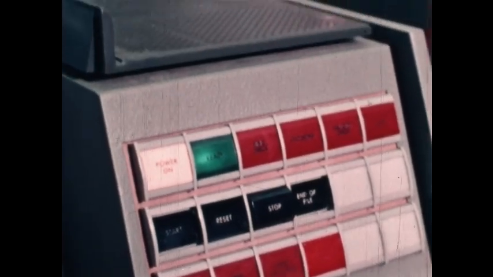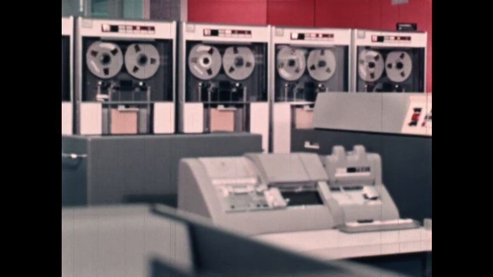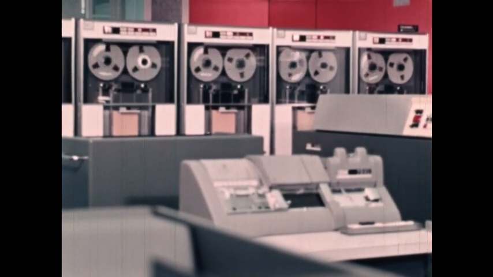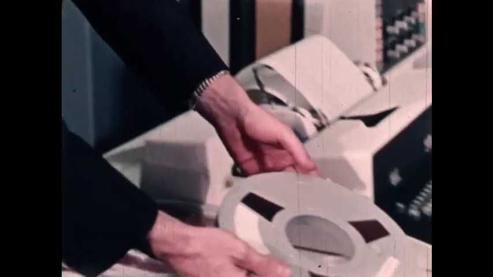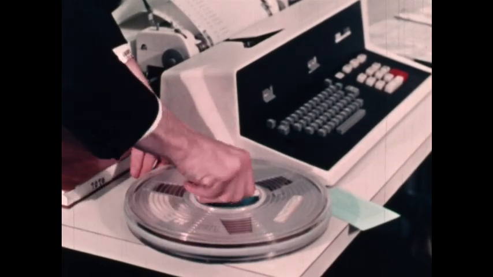Electronic computers are used in science and industry to solve complicated mathematical problems. Let's try this one out on an easy problem. For example, adding this column of numbers together.